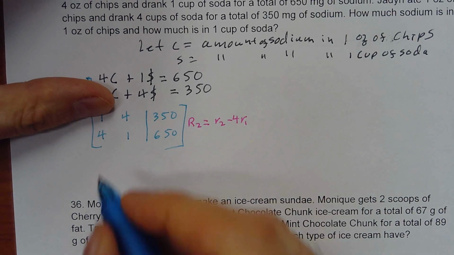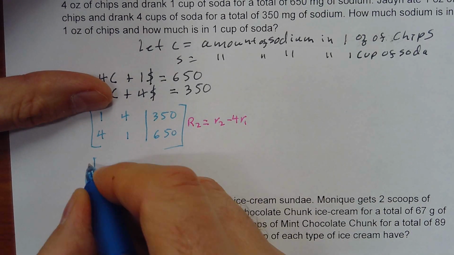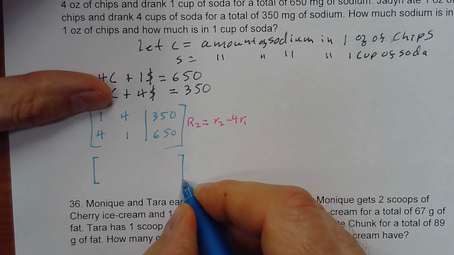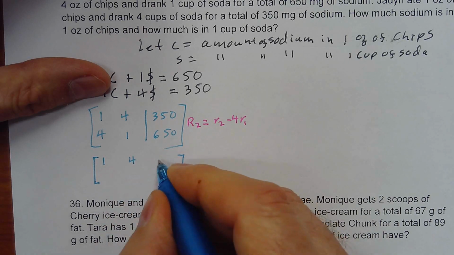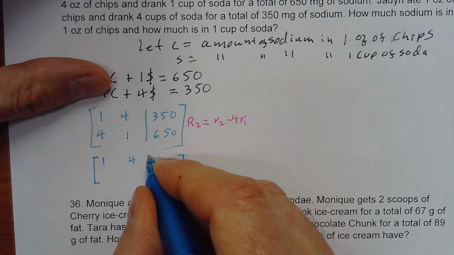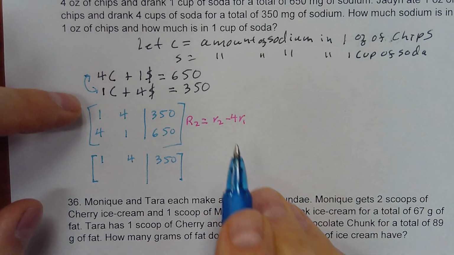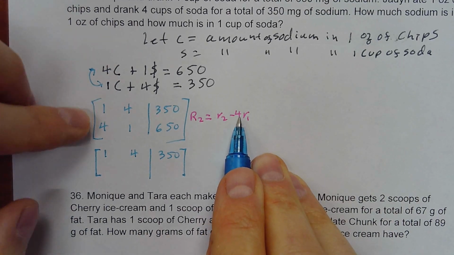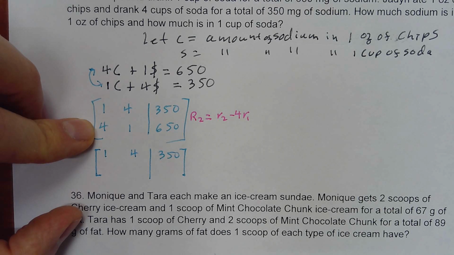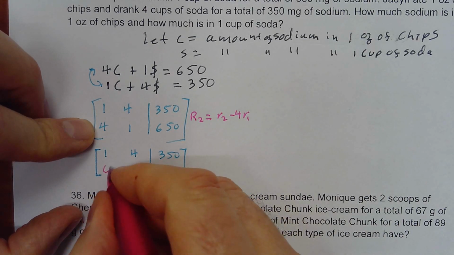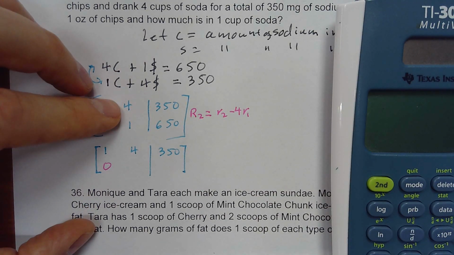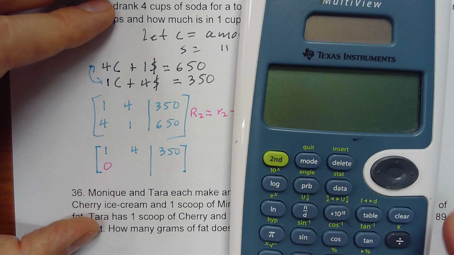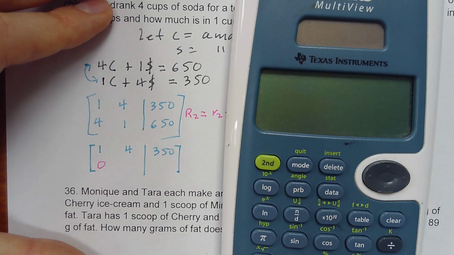So when I write this down, my row 1 is staying the same: 1, 4, 350. But now I'm doing negative 4 times 1 is negative 4 plus 4 is 0. And then let's do it right on the calculator.